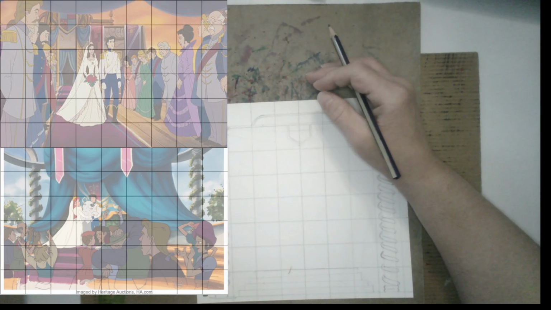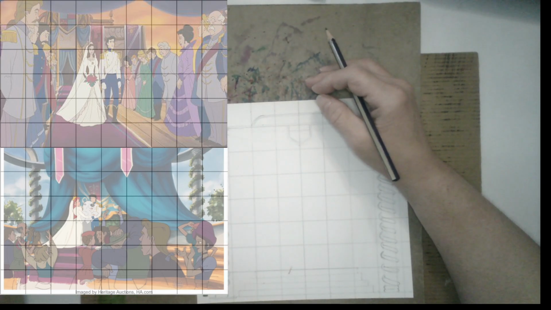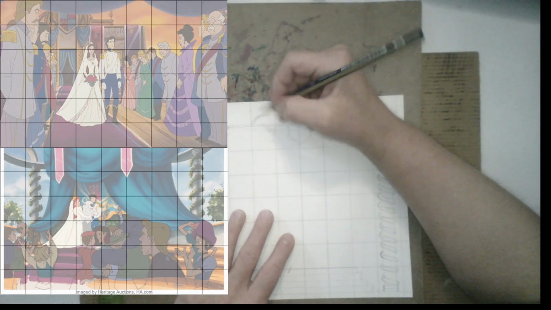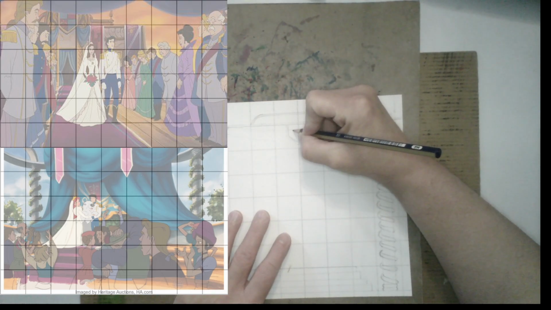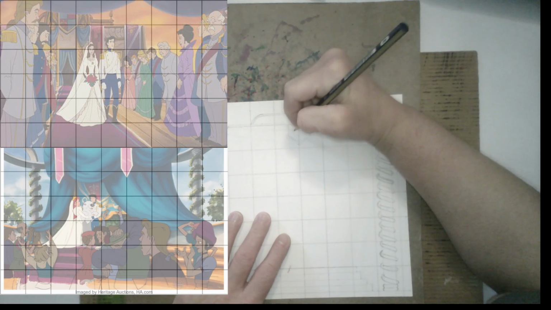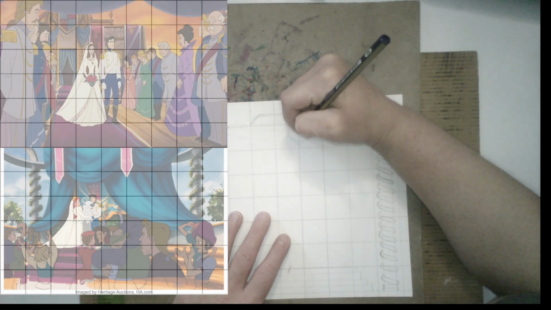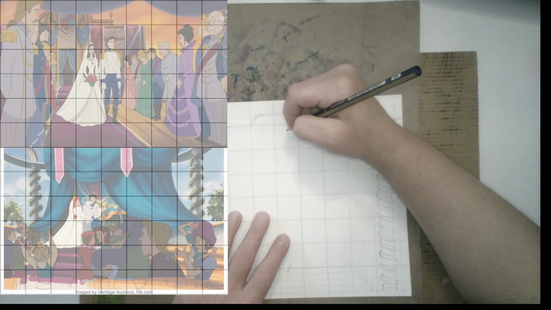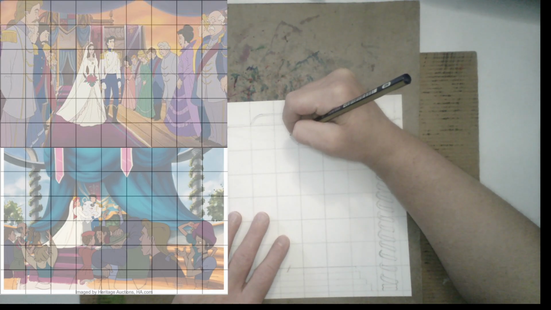It almost looks like an acorn kind of shape. An acorn, or maybe like a heart shape.